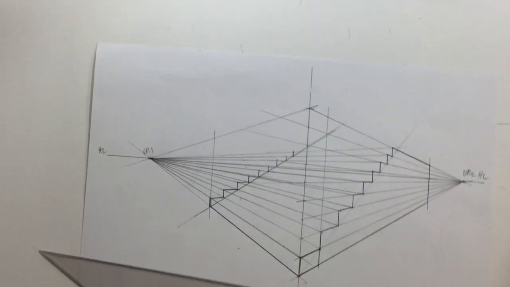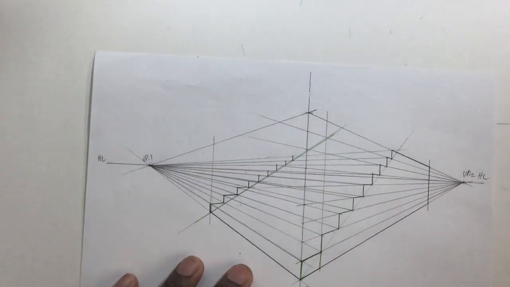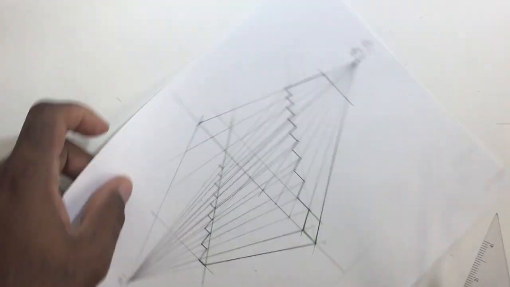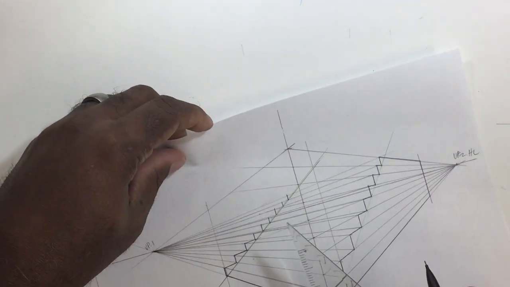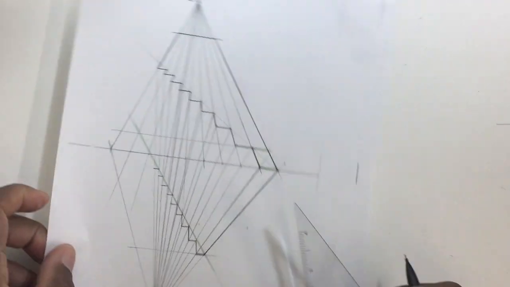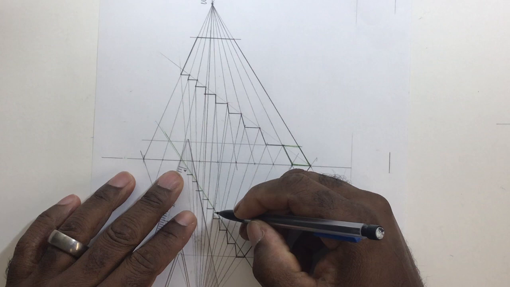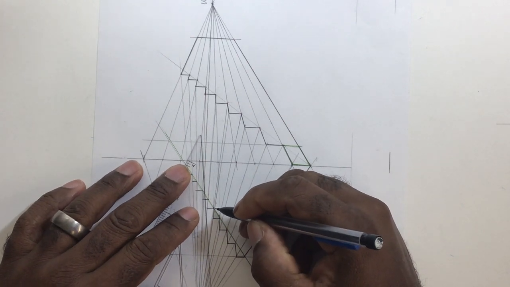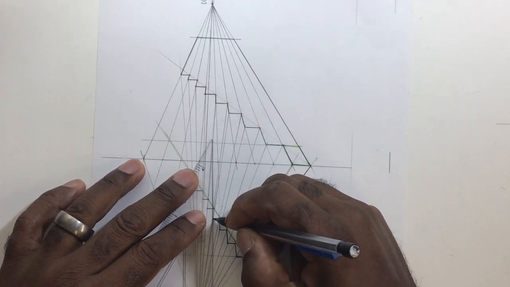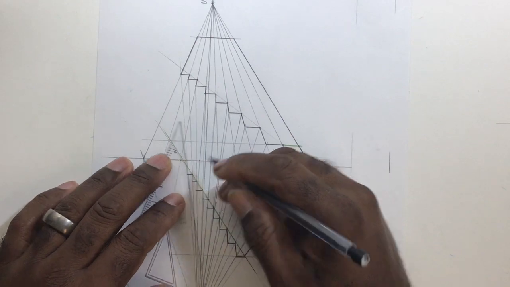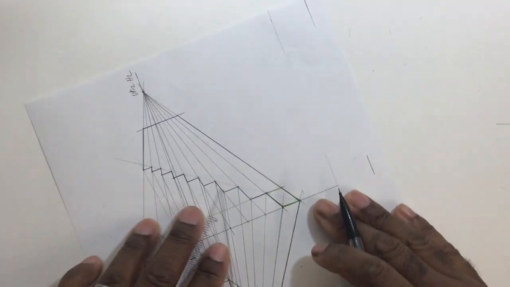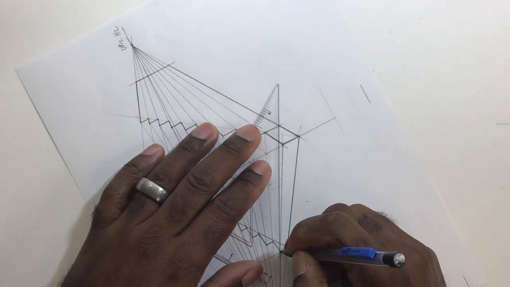And we're done. So I'm going to go ahead and darken everything, present the final staircase, and we will be good to go.